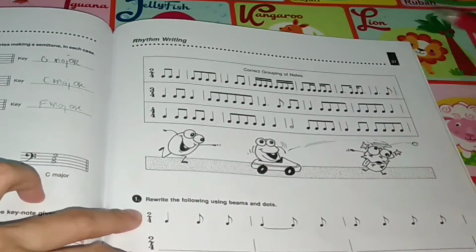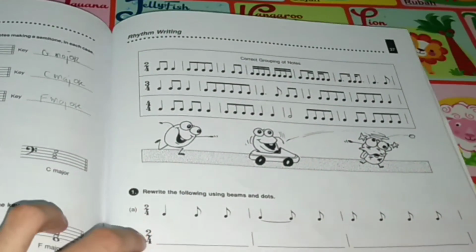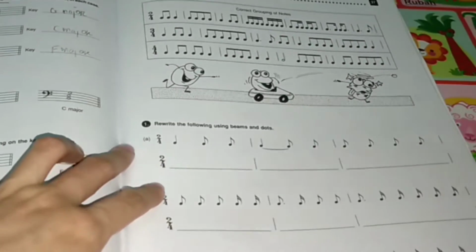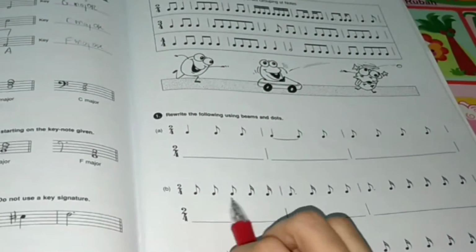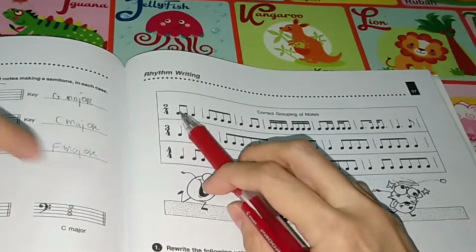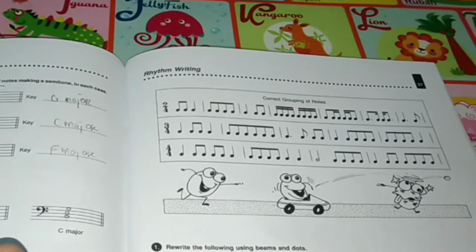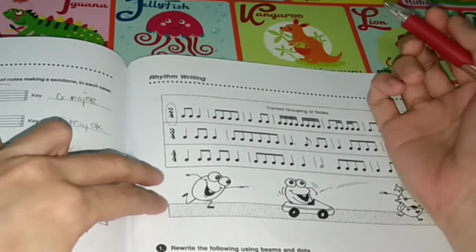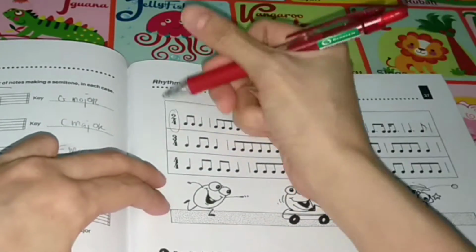Today we will learn about rhythm writing and grouping of the notes, and this will be our last two topics of this book. We will need to group the notes, otherwise it will look very messy like this. So most of the time, if you have a different rhythm in a bar, we will group beats by beats. So for example, 2-4, you will have two counts in one bar, which is two crotchet counts.